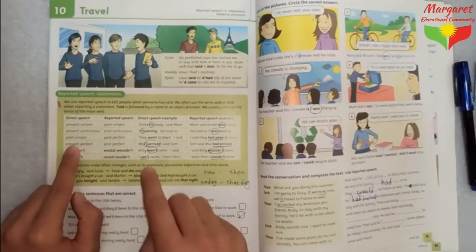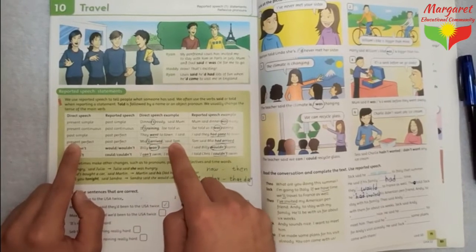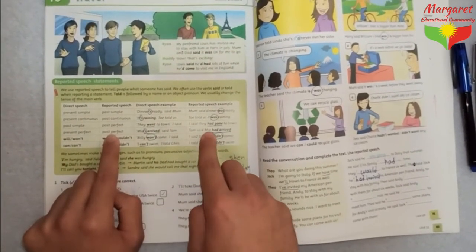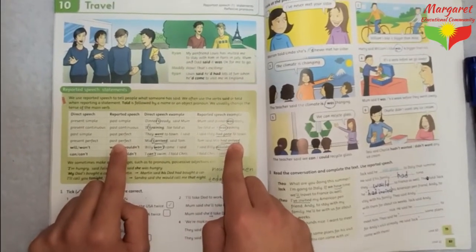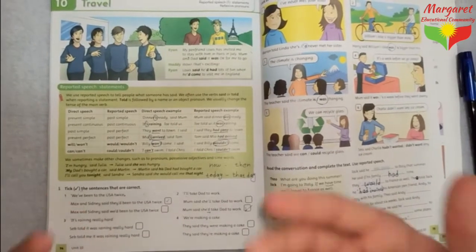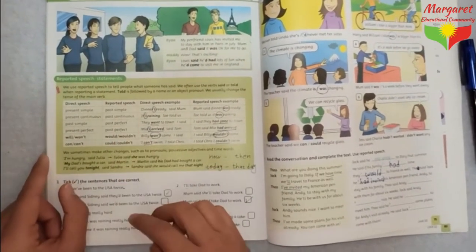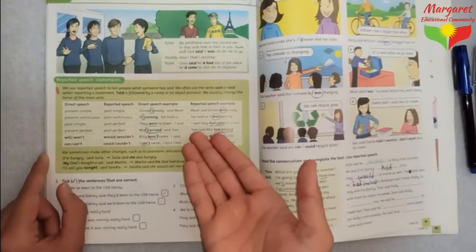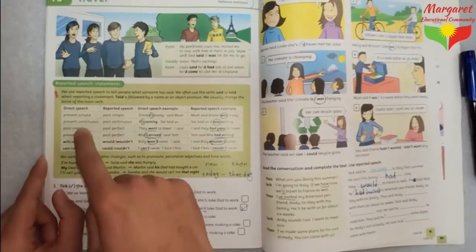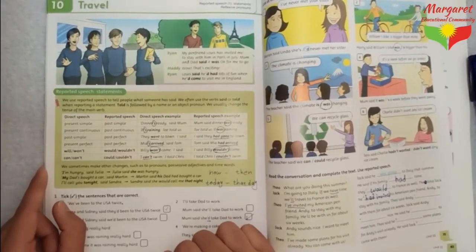Present perfect. Maya has arrived, said Tom. We change it to past perfect again. Tom said Maya had arrived. So guys, you have to go back to the other units. You have to know the structures of past perfect, past continuous, past simple. You have to revise it to understand this topic. You have to know the structure of present perfect, past simple, present continuous, present simple.